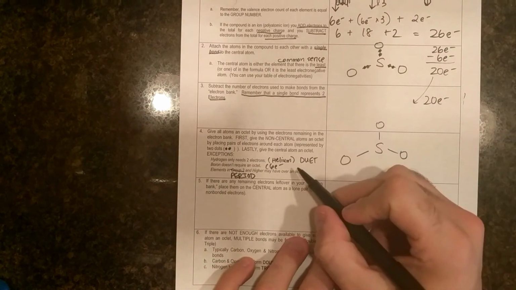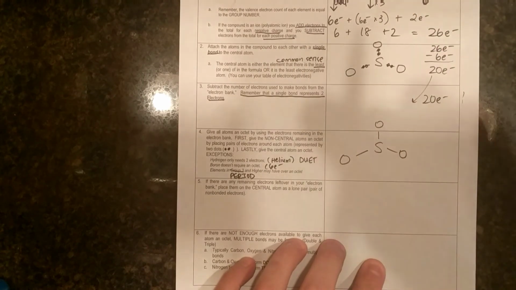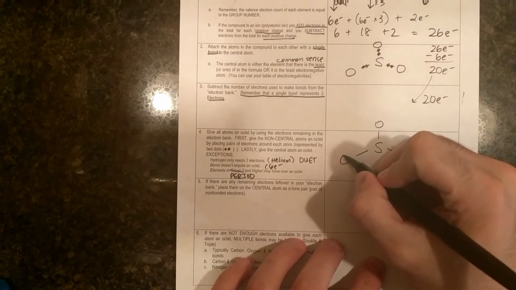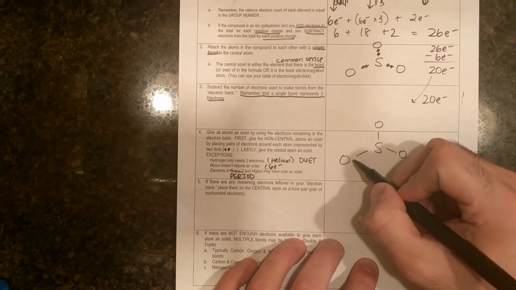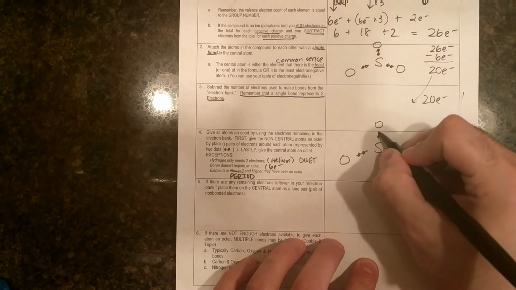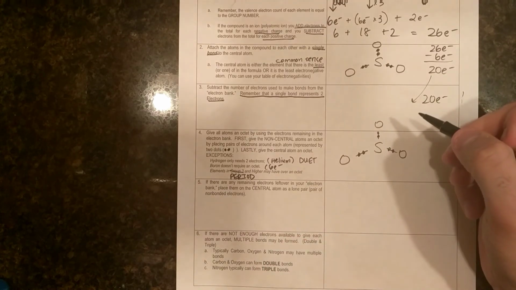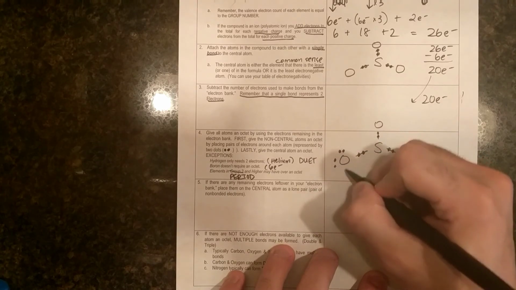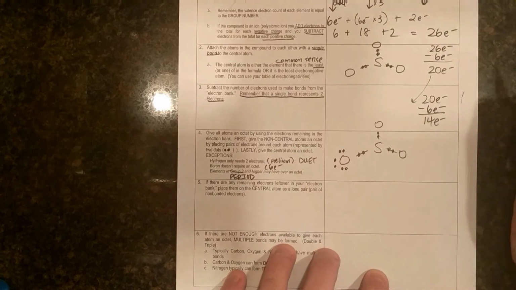Okay? So I'm going to give all my non-central atoms an octet. Sulfur is clearly my central atom here. It's the one that was the least electronegative, and it's the one in the center. So I'm going to start by giving all of them an octet. Now remember, they're sharing these electrons. So right now, this oxygen, or each oxygen, has 2 electrons. So to give them an octet, I need 8 minus 2. I need 6 more. 1, 2, 3, 4, 5, 6. I'm going to subtract from here. I have 14 electrons left.